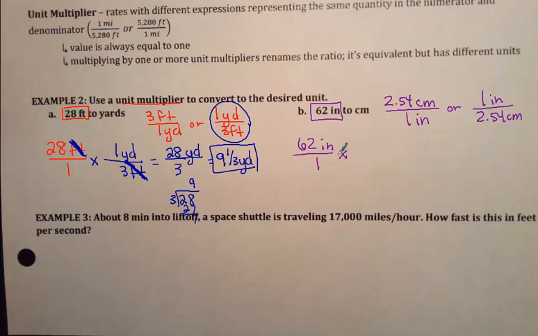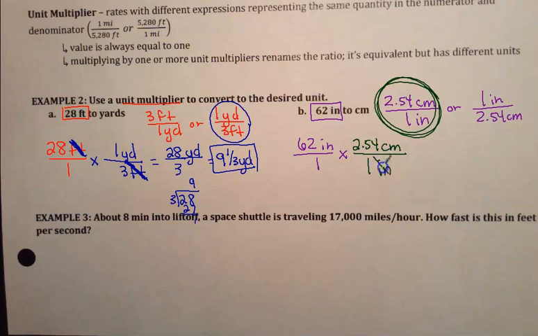And which unit multiplier do we want to use or need to use? Excellent. It's going to be this one because our inches are in the numerator, so we want them in the denominator to cancel. So 2.54 centimeters is equal to 1 inch. Our inches cancel. So now I have 62 times 2.54. 62 times 2.54 equals 157.48 centimeters. And then 1 times 1 would just be 1.